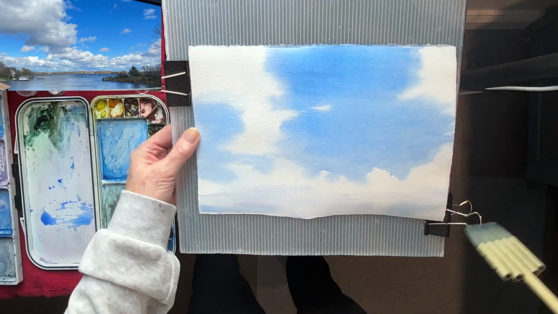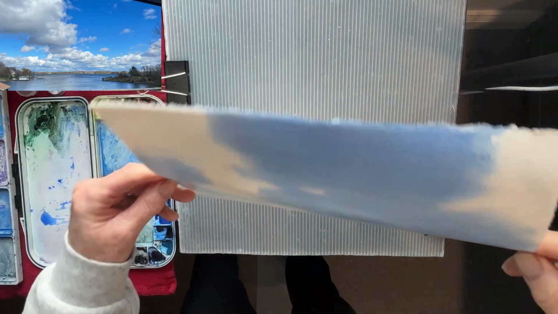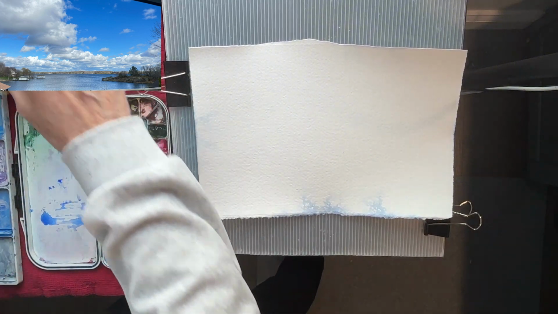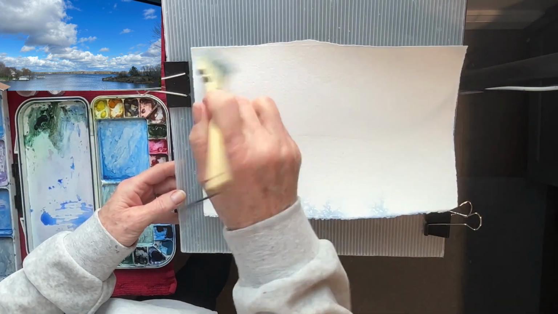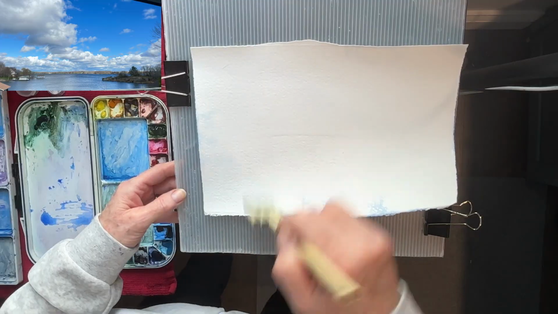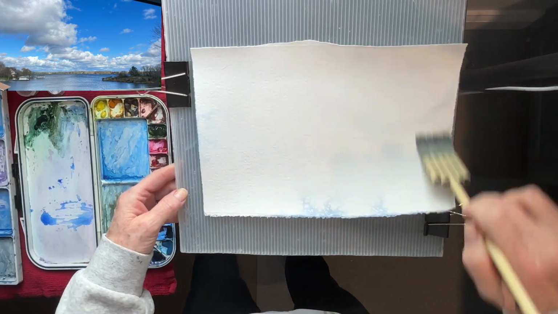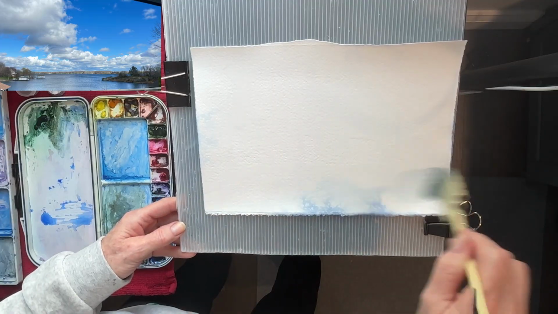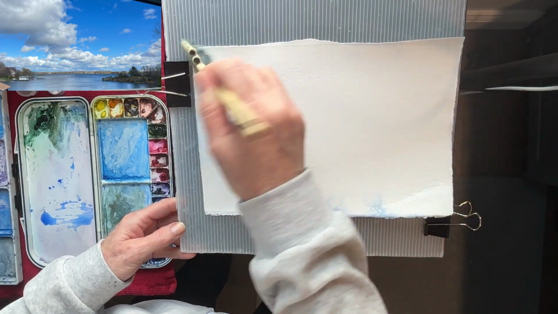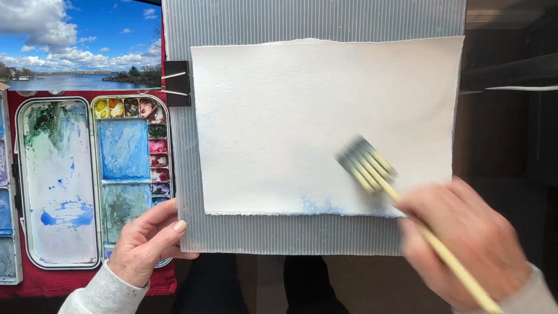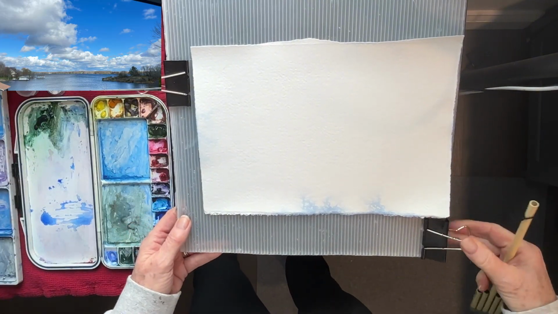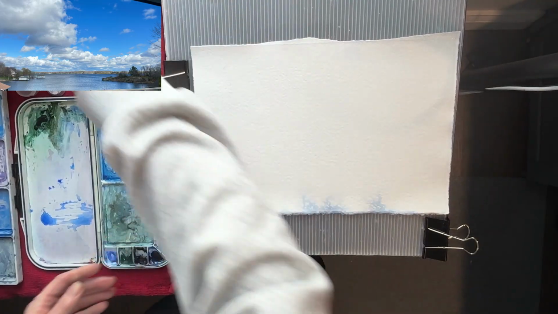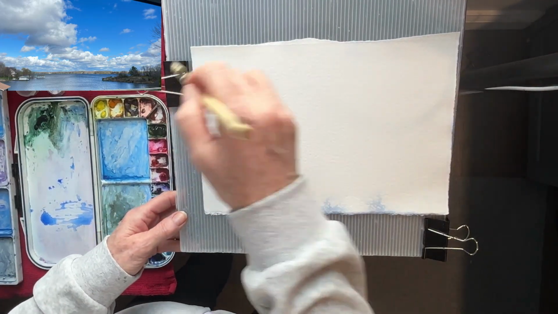There's not usually a risk that you will lift up the paint that's already there, but it's better to be safe than sorry, so I'm just doing that pretty lightly, whereas when I get to the back here where there is no painting, I can put a little bit more pressure on the paper to get it to straighten out. It's really what I want to do, is get it to straighten out.